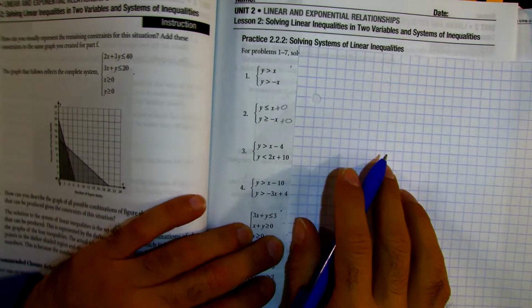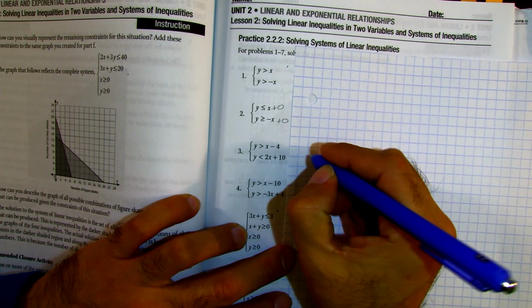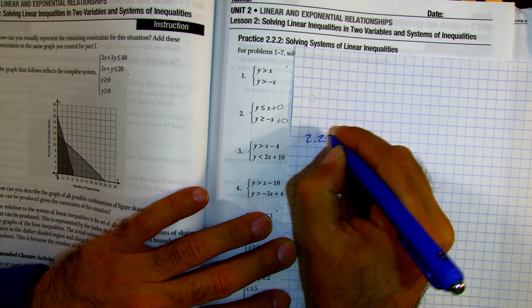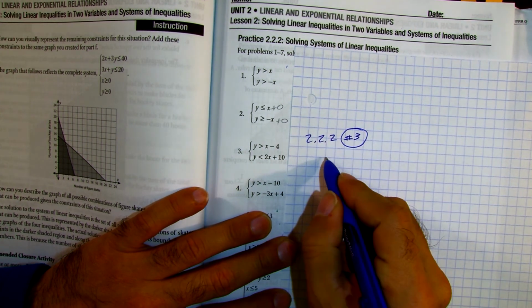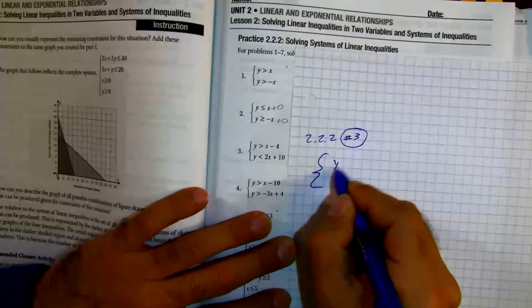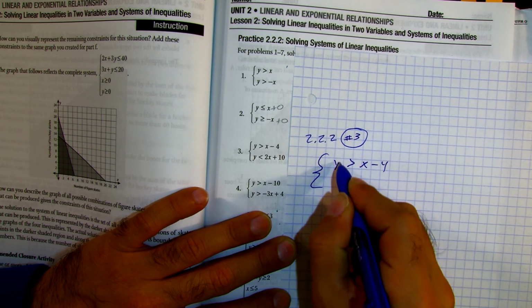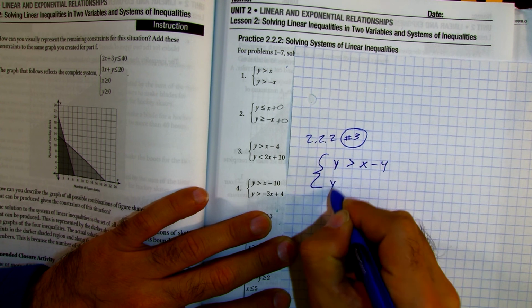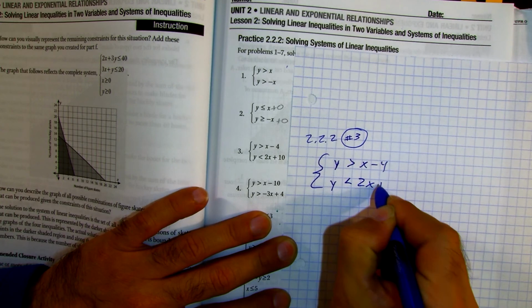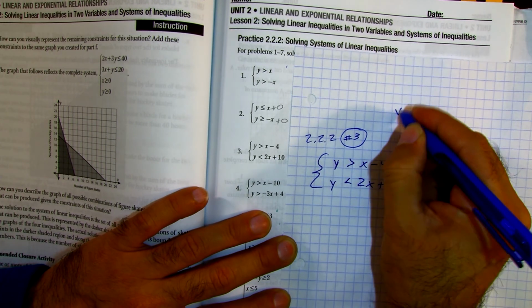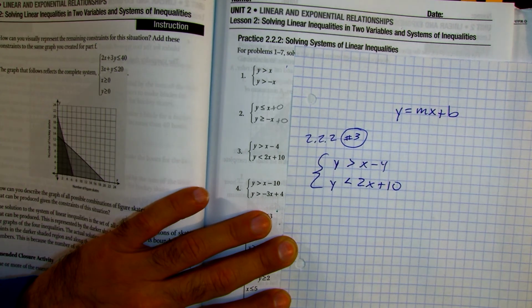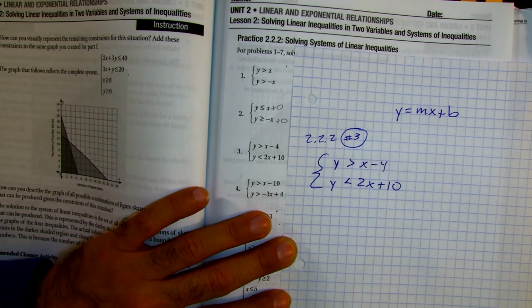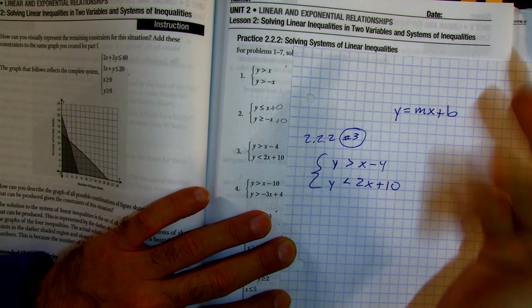We're looking at number 3. All right, so this is 2.2.2, number 3. I look at this number 3 and it looks pretty good actually. y is greater than x minus 4. It's already in the order that we need to compare to our linear equation. The first step is to see, is it in the form that I know how to graph? Yeah, it's in the form we want to graph.